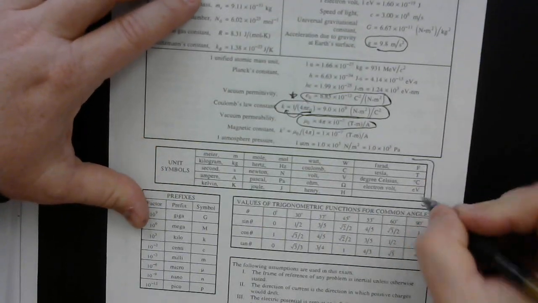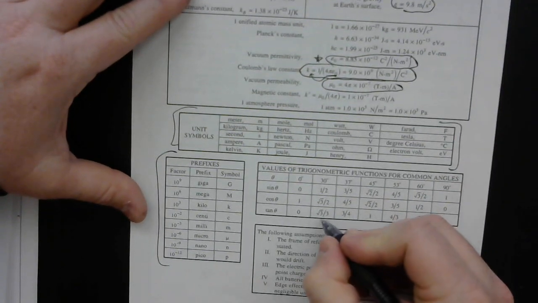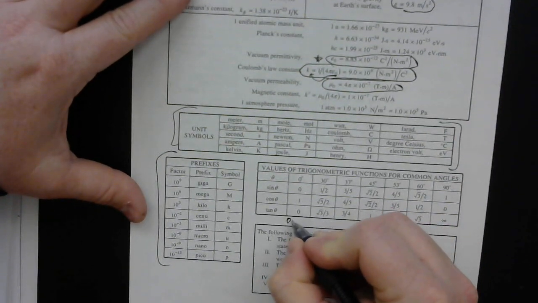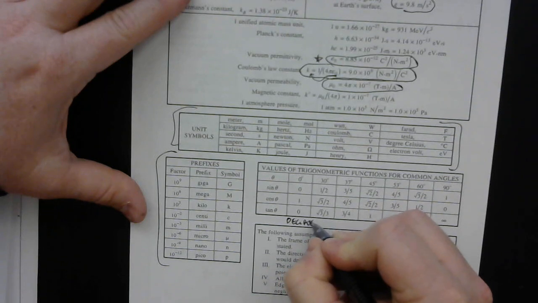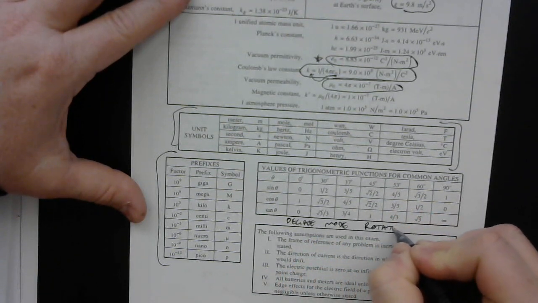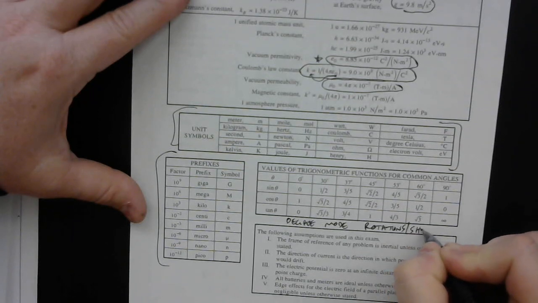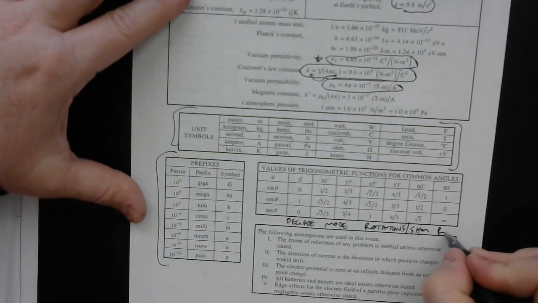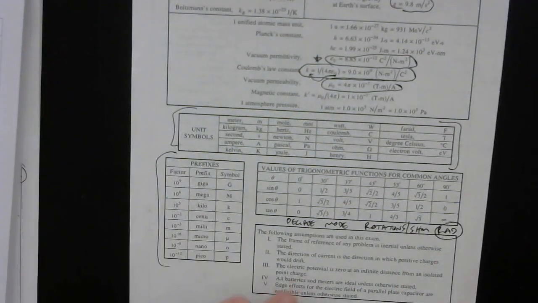Here's just a reminder of all your different units. Here's your prefixes. And then it's always good to remember, make sure you're in degree mode, except when you're doing rotations. When you're doing rotations or simple harmonic motion, then you want to get back into radian mode. Okay, so just a quick reminder on that.